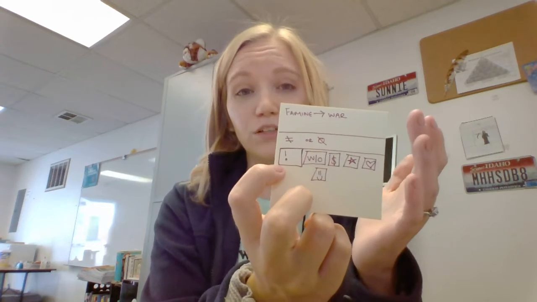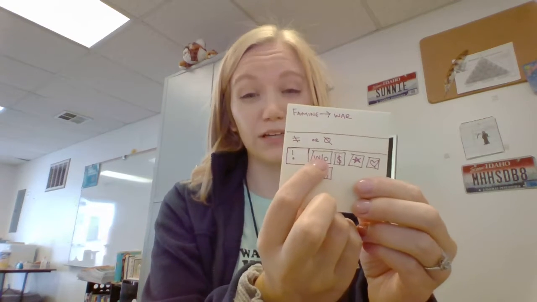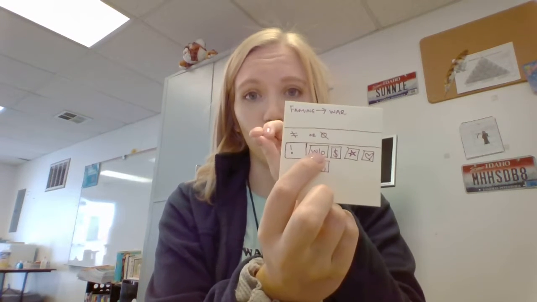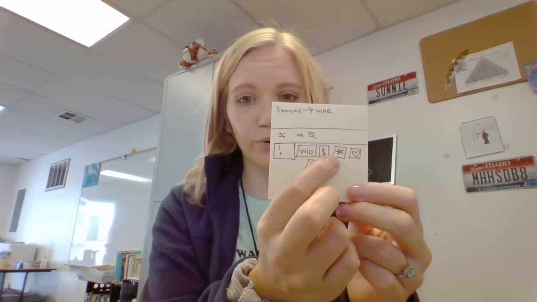These are pretty similar. I like to use this exclamation point to mean like an impact or something's really important. Instead of saying without, I do a W-O. It saves me a lot of letters. Dollar sign for money. I star important things.